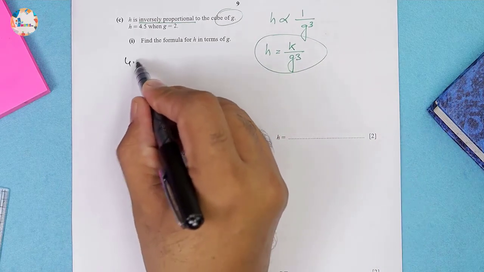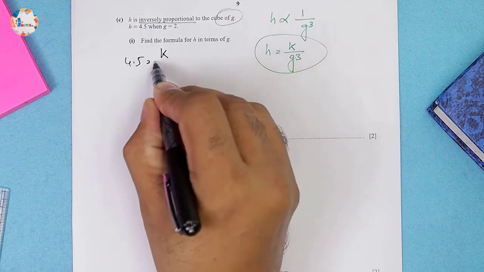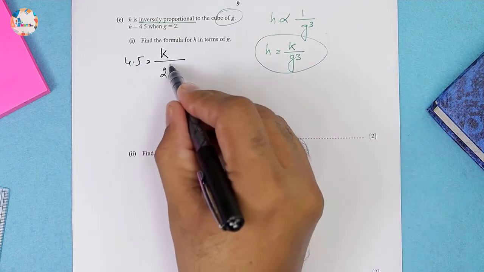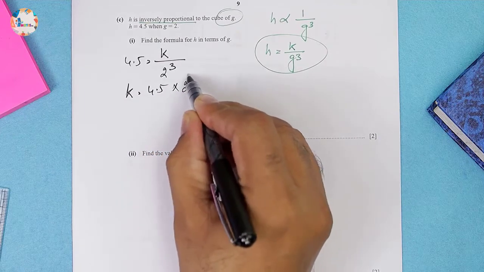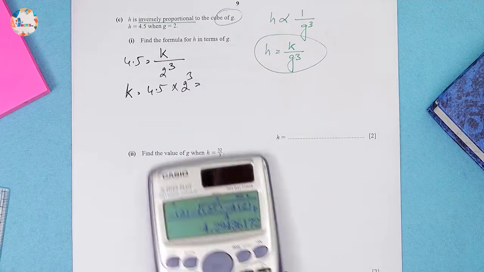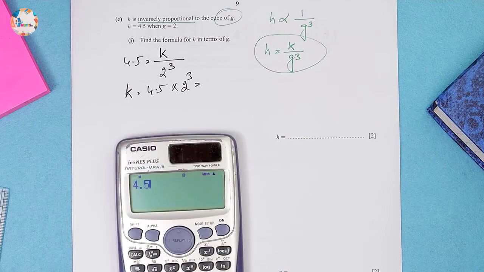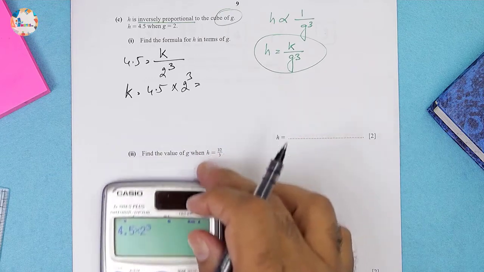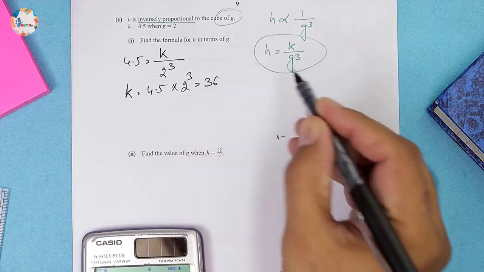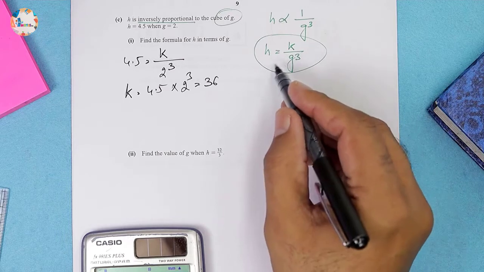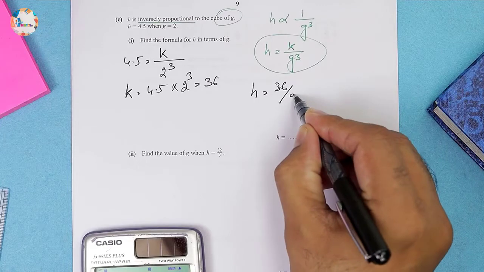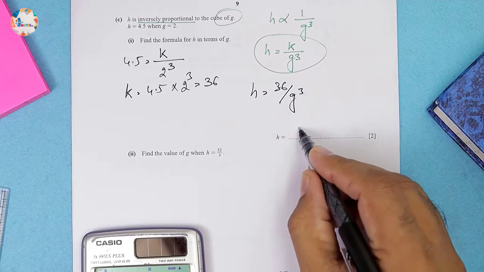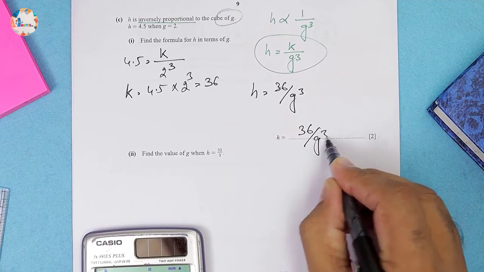So H is equal to 4.5 is equal to K over G, the value is 2, so 2 cube, and K will be equal to 4.5 multiplied by 2 cube, and this one we can calculate. This will be 4.5 into 2 cubed, which will be equal to 36. So this K value we will replace over here. So H will be equal to 36 over G cube. This will be our answer for this part.